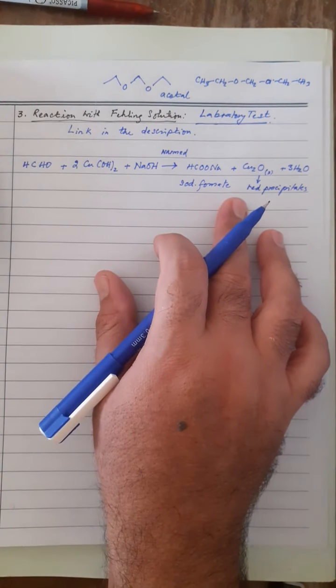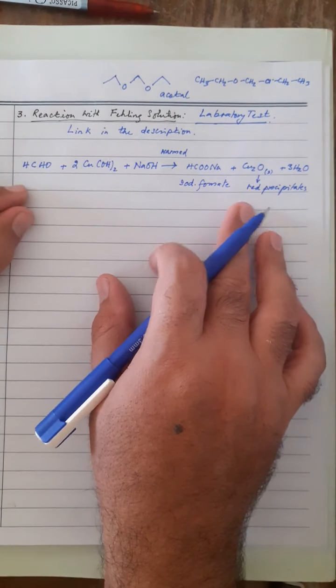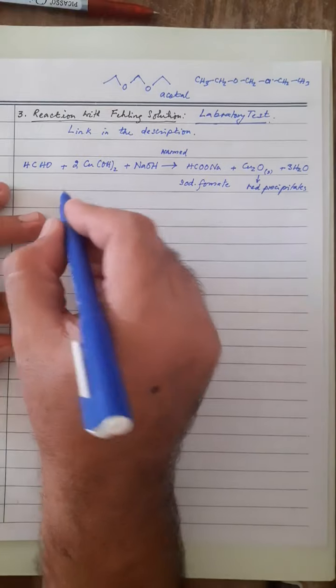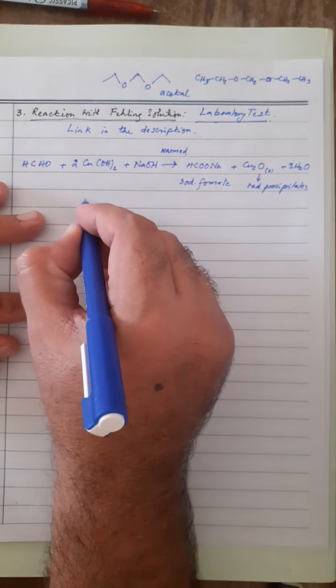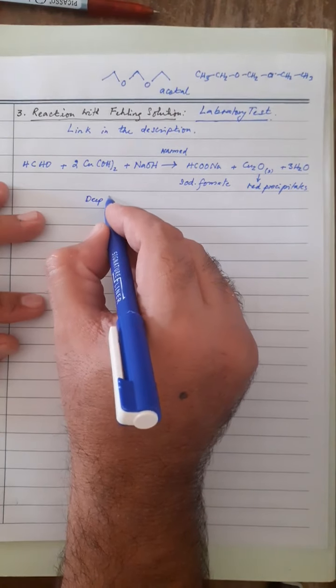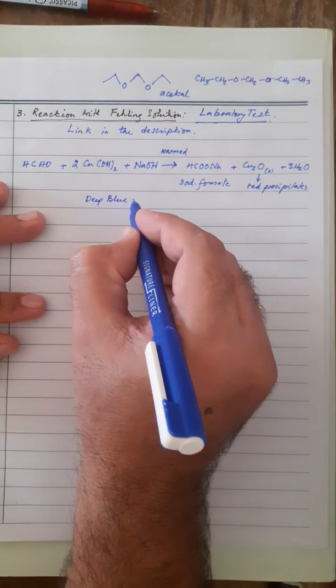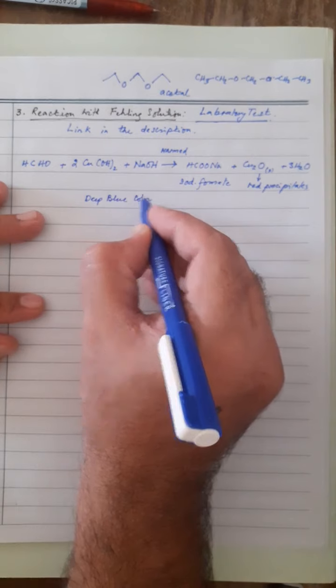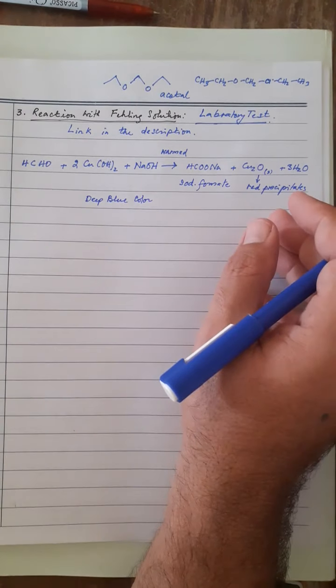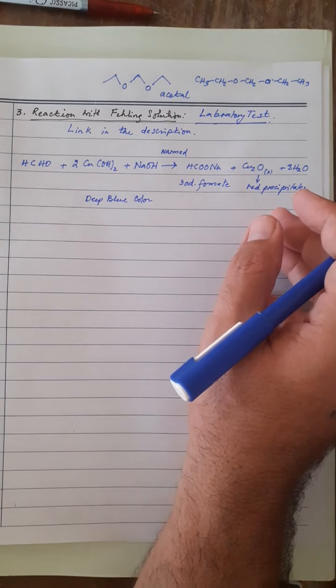Glucose is also an aldehyde, so glucose will give a positive test. What's a positive test? The positive test is the deep blue coloration. If the deep blue color of the Fehling solution converts into red coloration, it indicates the presence of the aldehyde.